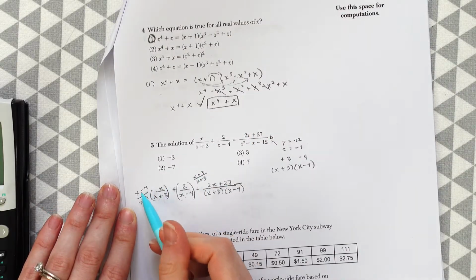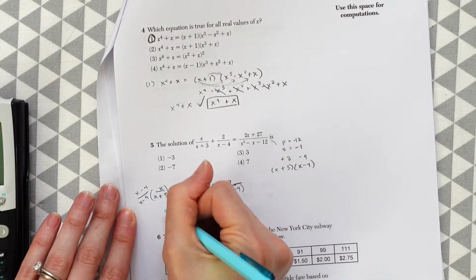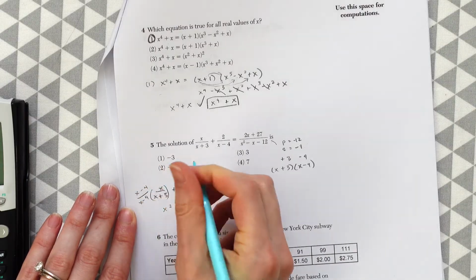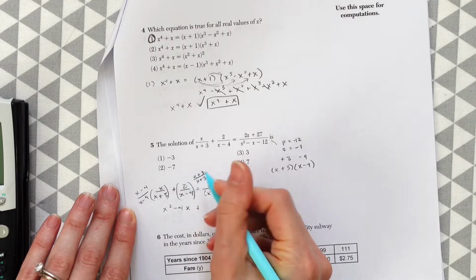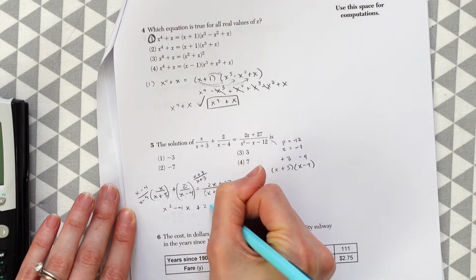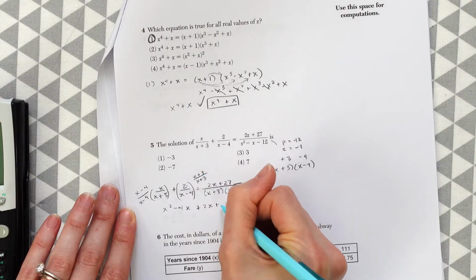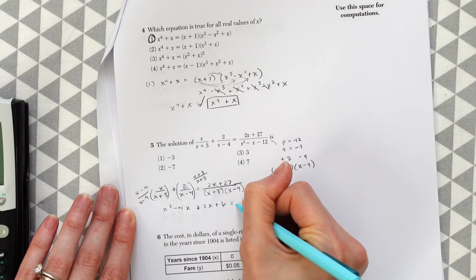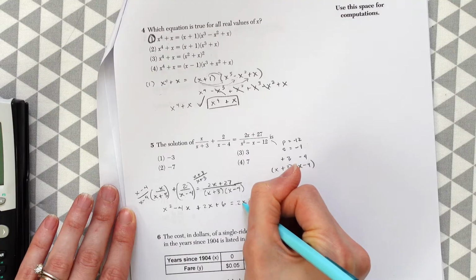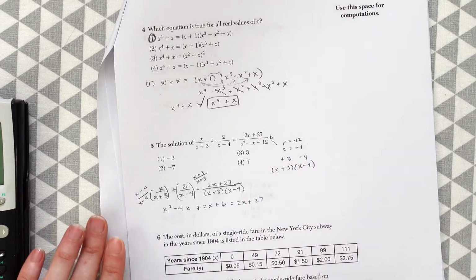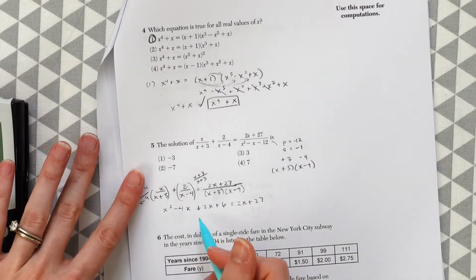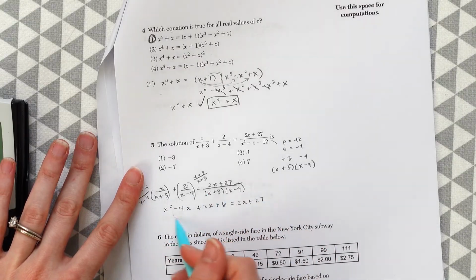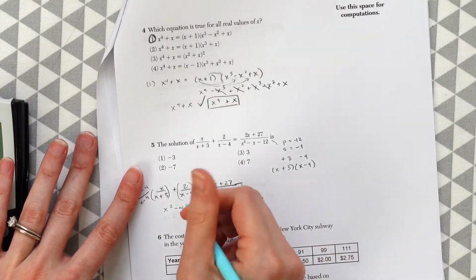So now we're going to distribute, so we'll get x squared, x times x is x squared, plus, and then we'll distribute over here, 2 times x plus 3. So that's plus 2x plus 2 times 3 is 6. And then equal to this numerator that they gave us to start with, 2x plus 27. So they all have the same denominator now, x plus 3, x minus 4, and because of that we could just kind of drop it. So now next all we have to do is solve for x within this and combine like terms.